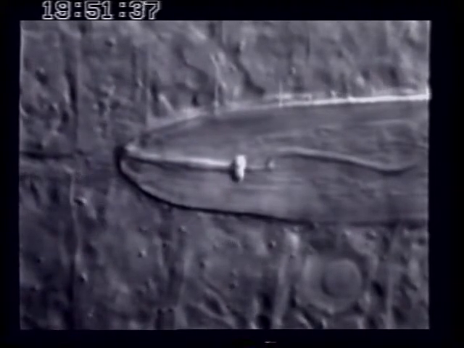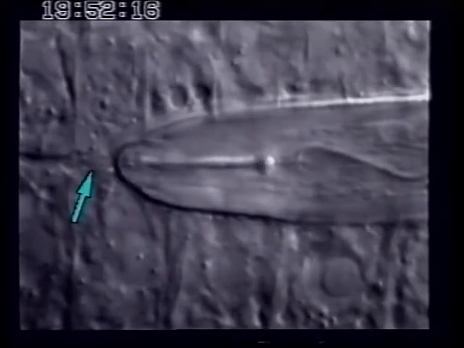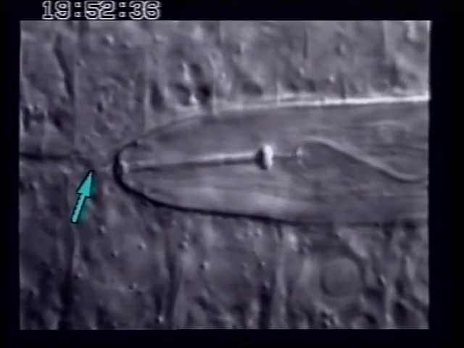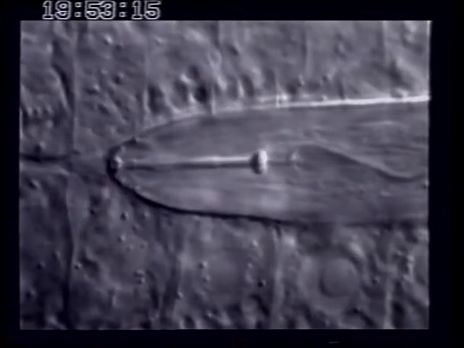The widening of the intercellular space is achieved by subtle movements of the head end. The arrow points to fluids pushed forward toward the intercellular space in front of the nematode.